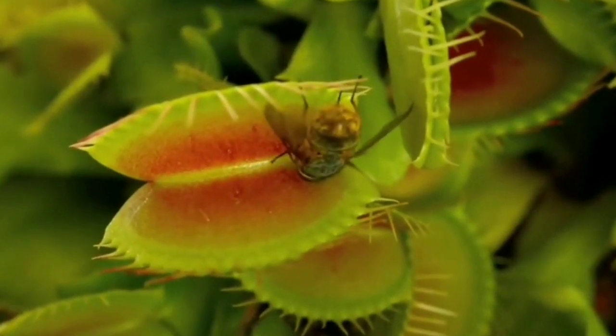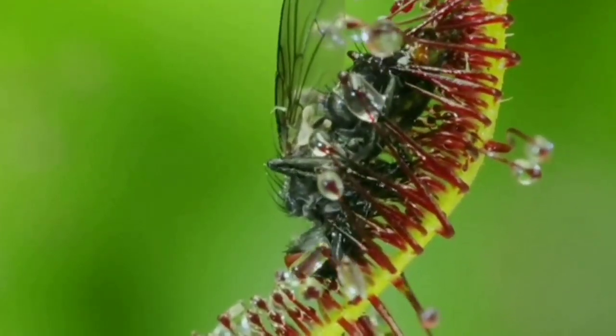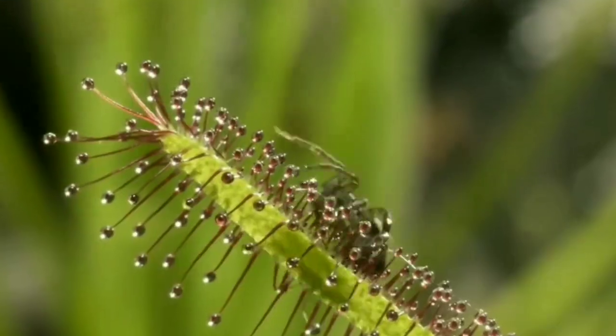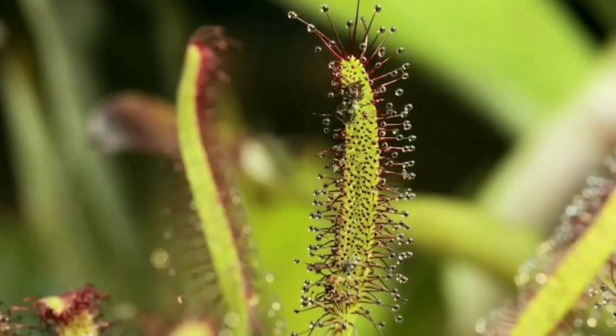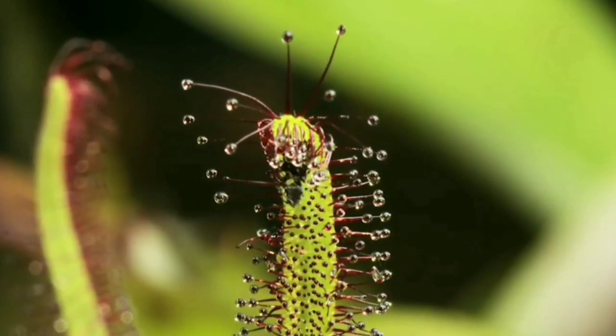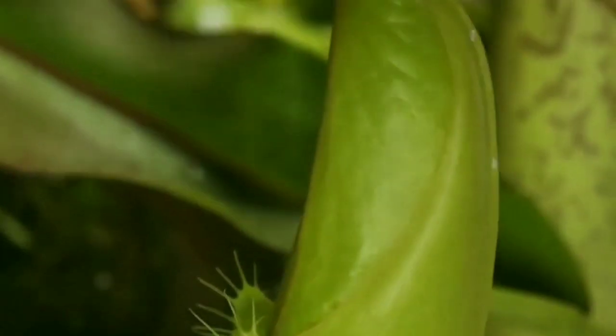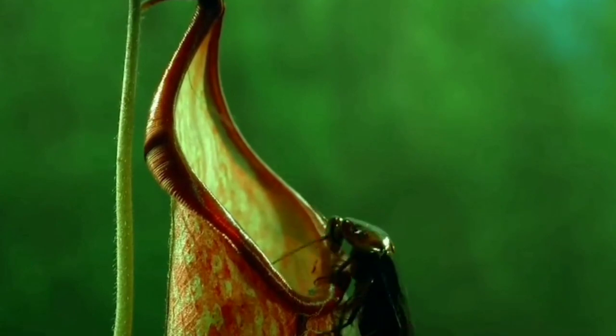Children, for better understanding, let us watch the videos of these insectivorous plants. See, first was Venus flytrap, this is sundew or Drosera, and this is pitcher plant.